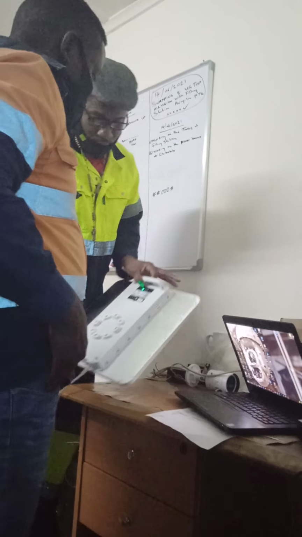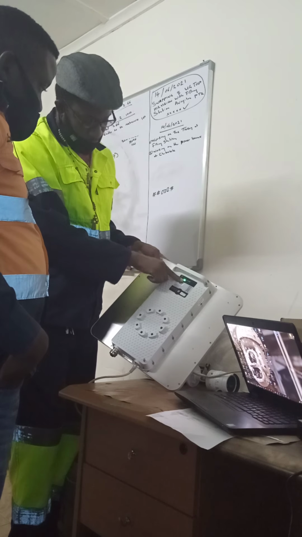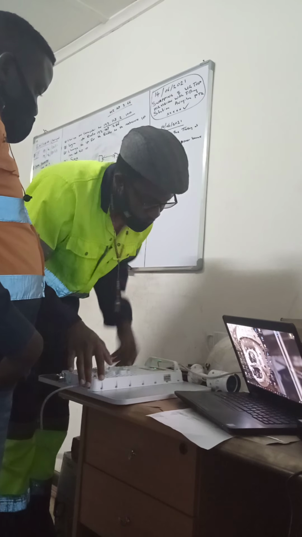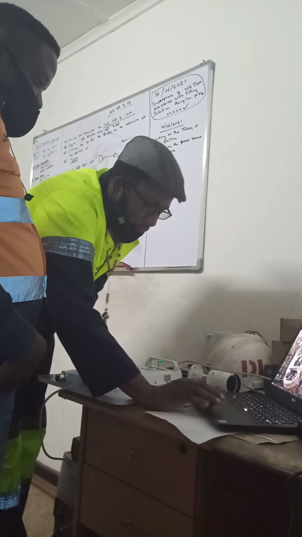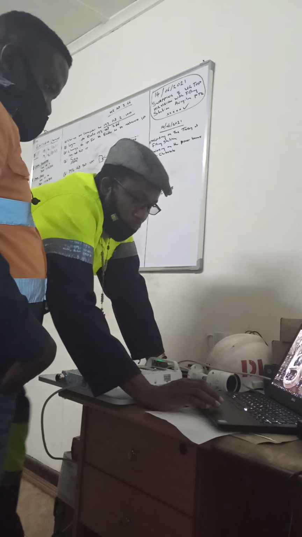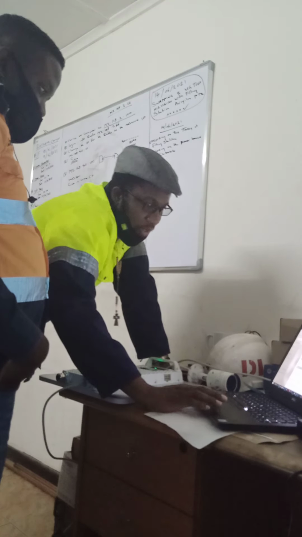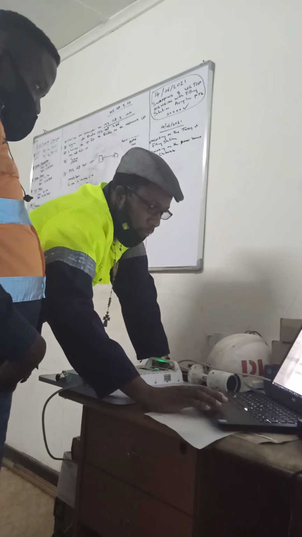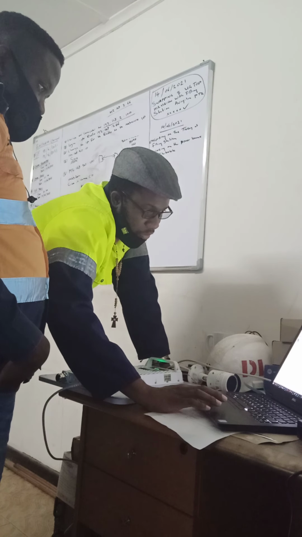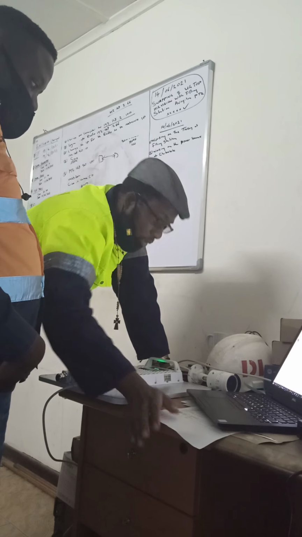So, see, it's on, eh? It's on. Then we're going to go into the computer. Since they've given us the default IP, which is here, we'll change our computer. The way we're changing the IP for the cameras and everything: go on the network, go on change adapter. It's not connected, let me wait for it to connect first.